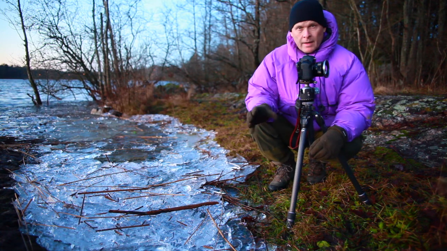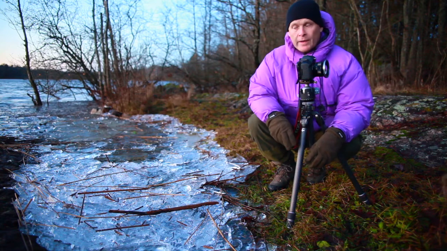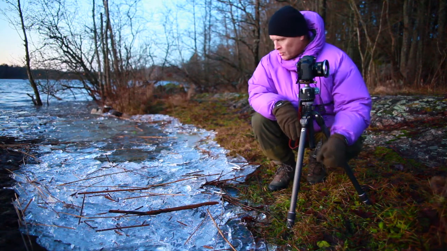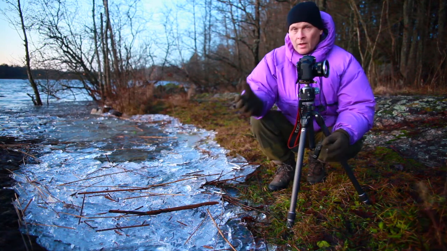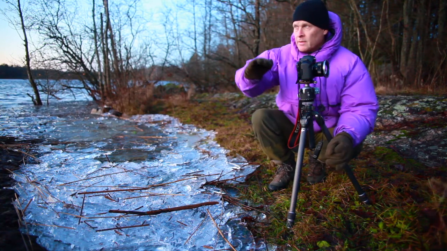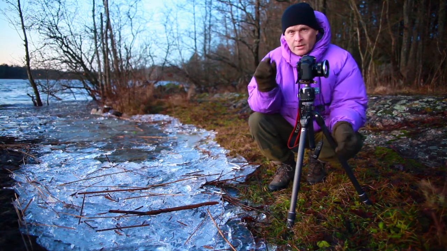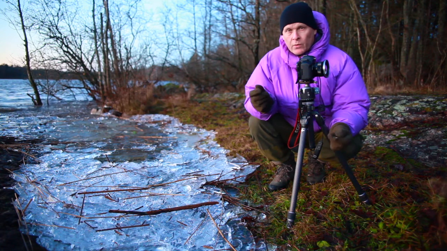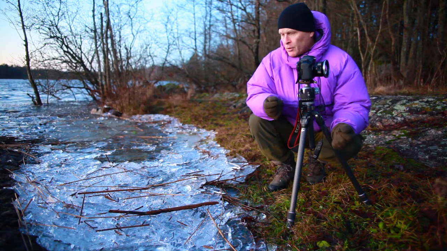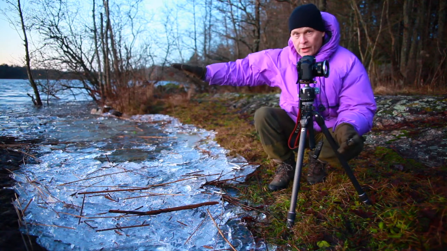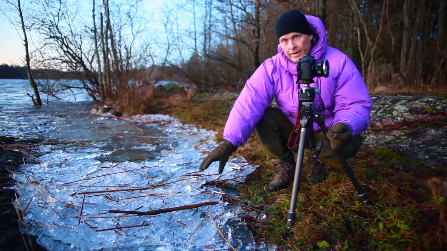I am by the lakeshore of Lake Vansjø in Østfold, Norway. And as you can see here, there's a lot of ice here at the lakeshore. I was here yesterday and the lake was covered with a thin layer of ice. But last night we had stormy weather with 20 meters per second winds, and I predicted this would happen. The ice would break and the ice flakes would come in here on the lakeshore.